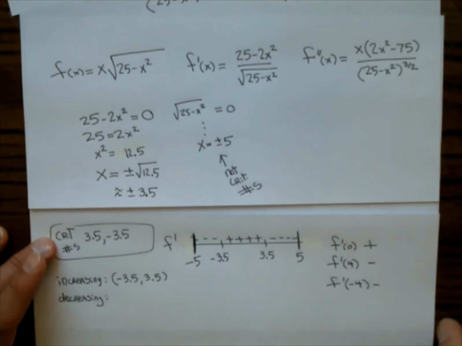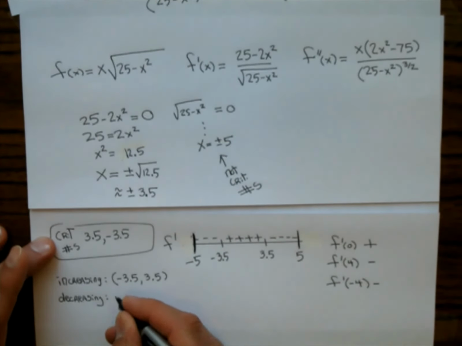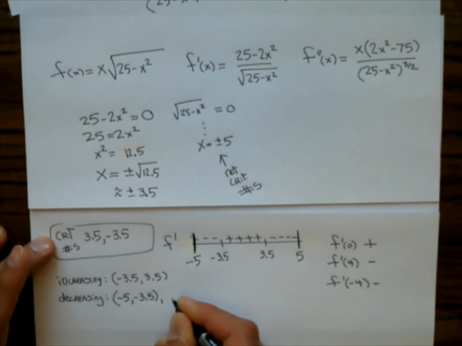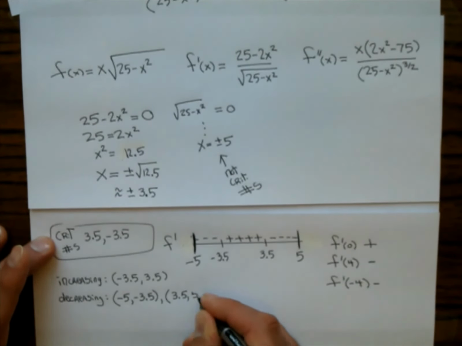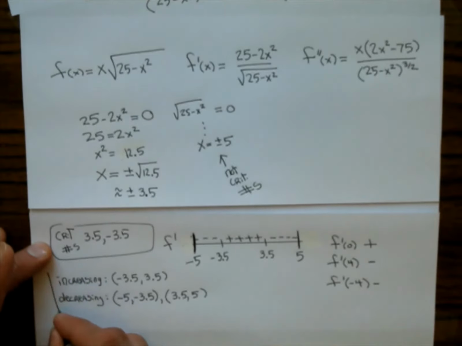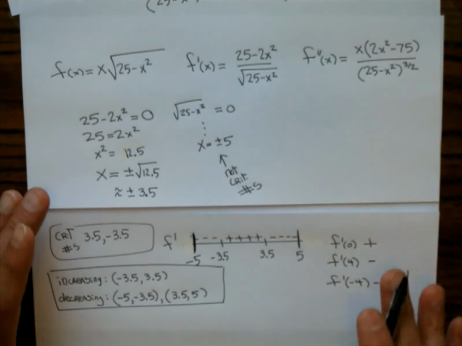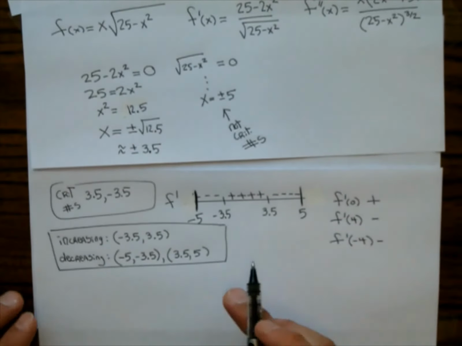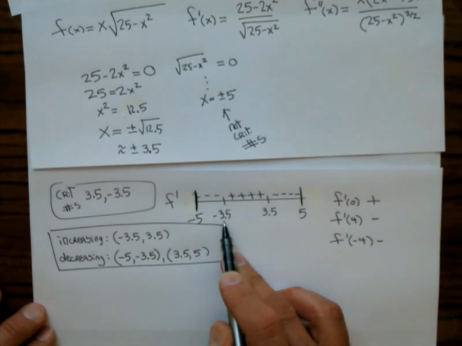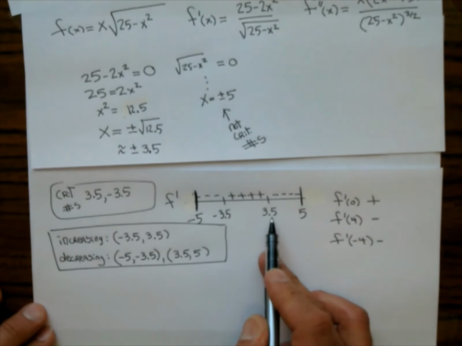So there it is. It's decreasing, going down from negative 5, and we'll use open intervals, to negative 3.5, comma, and then it's also decreasing from 3.5 to 5. So there's the increasing, decreasing. And also, something that we can get from that number line is the fact that 3.5 and negative 3.5 are going to be local extrema.